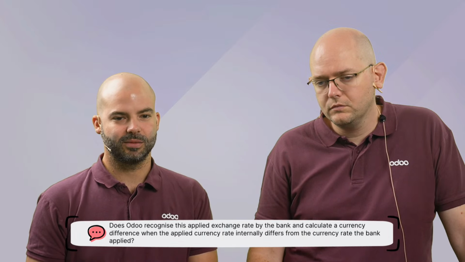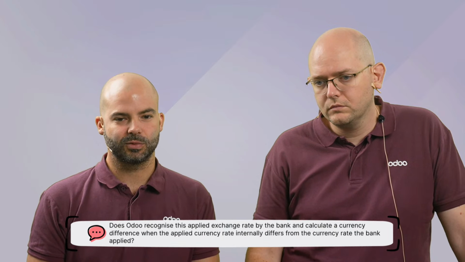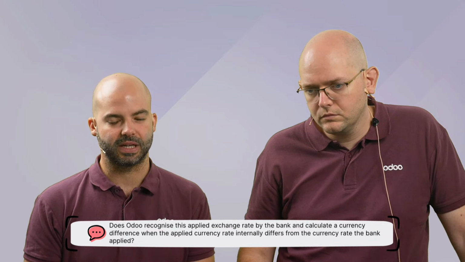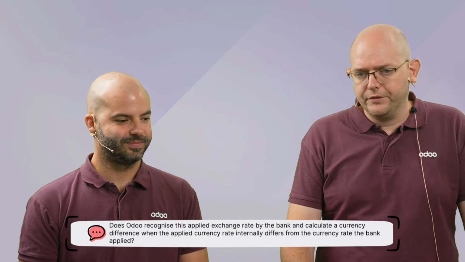Question from Bastian Molenaar. Does Odoo recognize this applied exchange rate by the bank and calculate a currency difference when the applied currency rate internally differs from the currency rate the bank applied? You can. What Odoo is going to do when it's trying to reconcile two moves in foreign currencies is that you have very different setups that can happen. First, you have an invoice in foreign currency, but then your payment does not have the foreign currency.